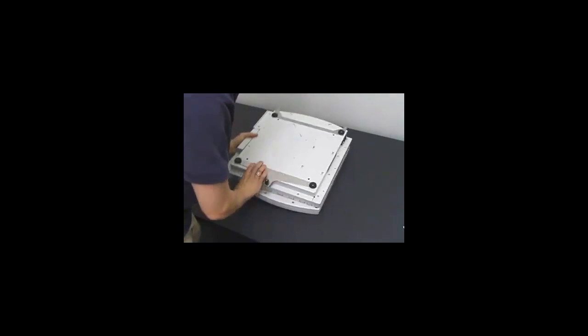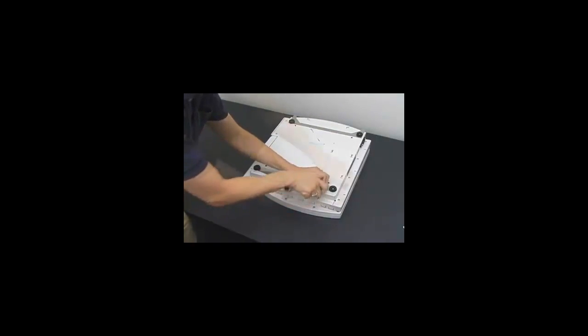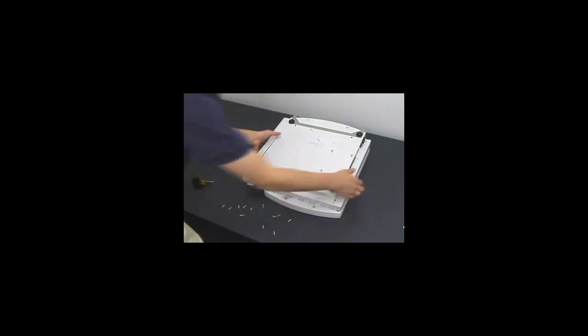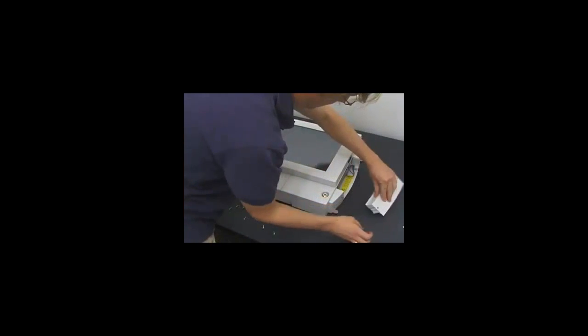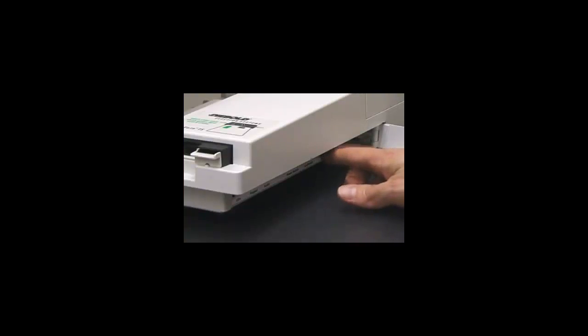Or we can simply remove a few screws and lift off the machine's cover. Next, we remove any memory card that is already in the machine and insert our prepared memory card. We press the power button to boot the machine.